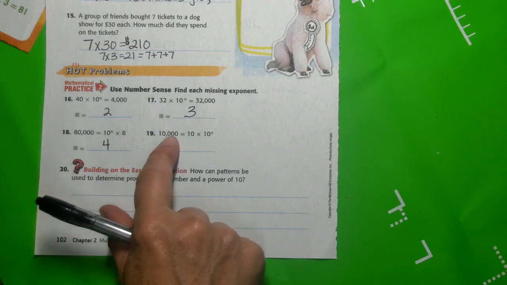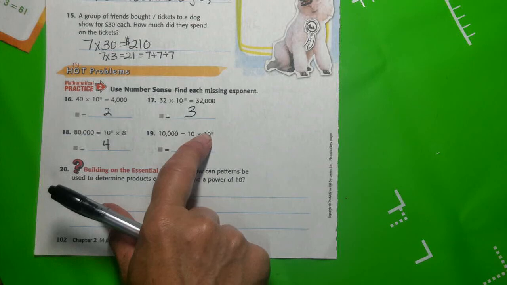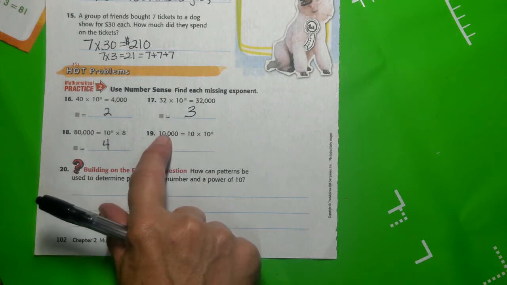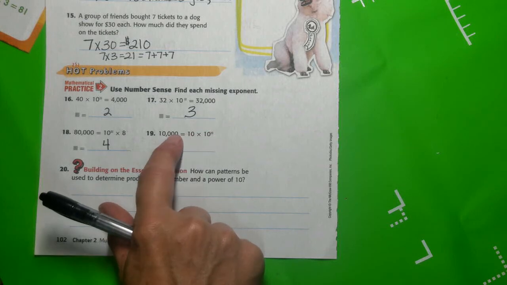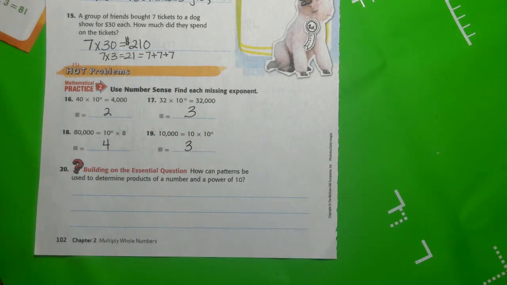My next one, 10,000 equals 10 times how many zeros? This 10 does already have 1 zero there, right? There is 1 zero here. But this one I'm counting just the exponents. So the other 3 are going to go right there.